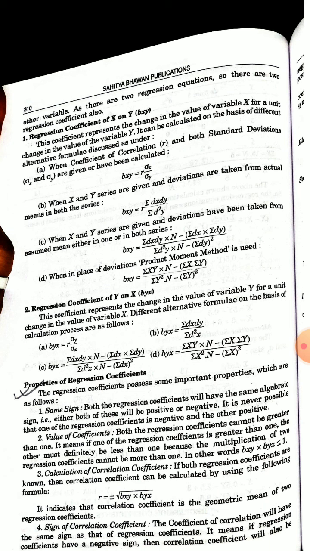Byx will be r sigma y upon sigma x. Similarly, as it was in regression coefficient of x on y, this will be the same, just x is replaced by y and y is replaced by x. Byx equals sigma dx dy upon sigma d square x.